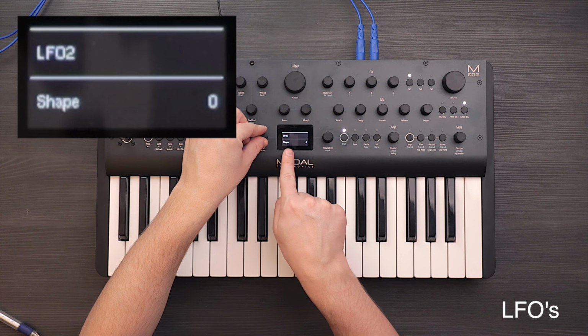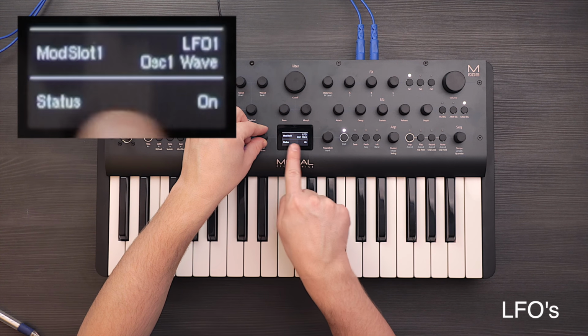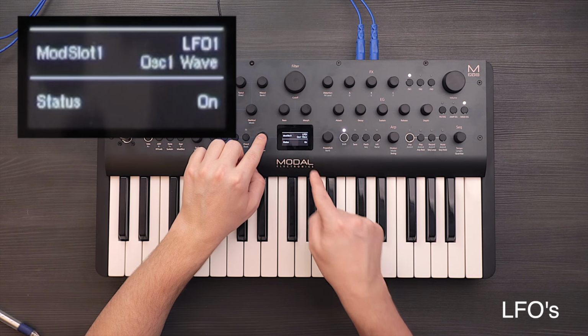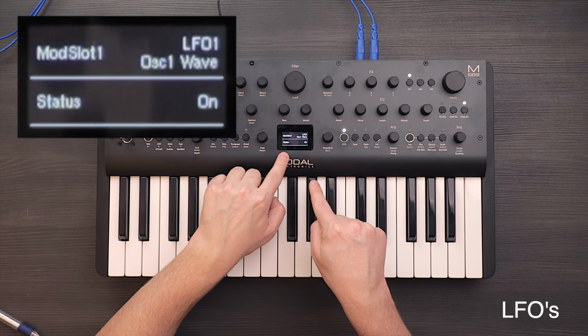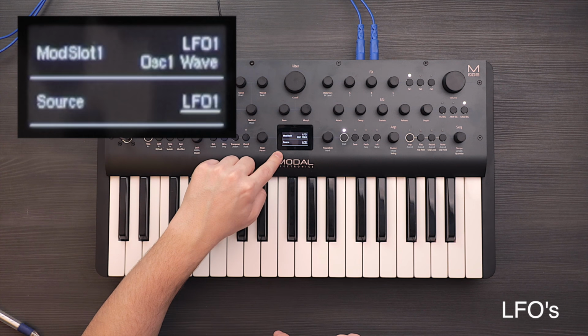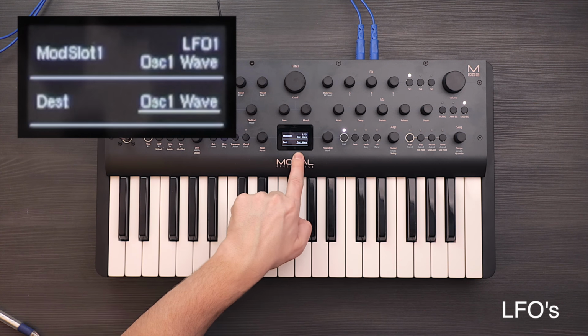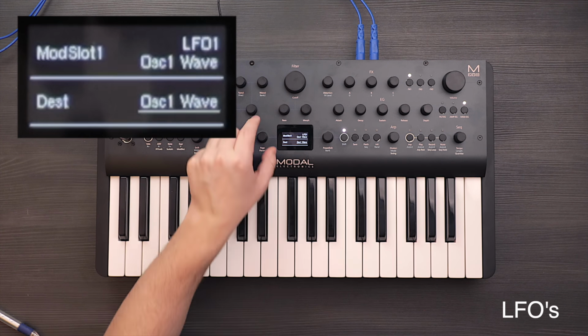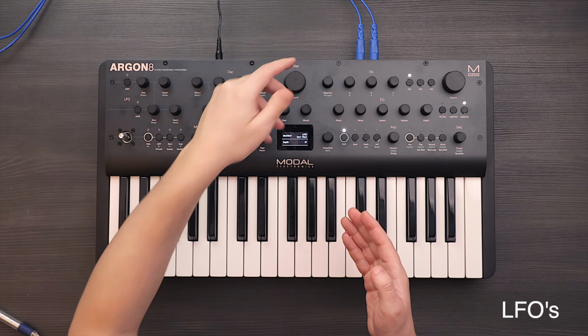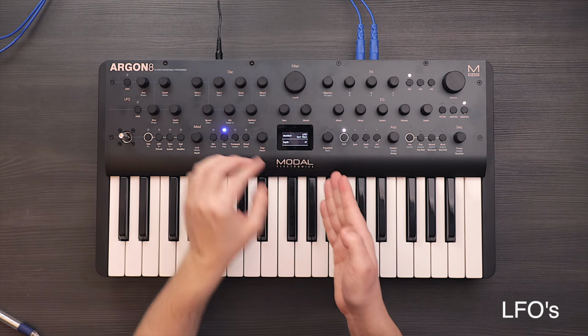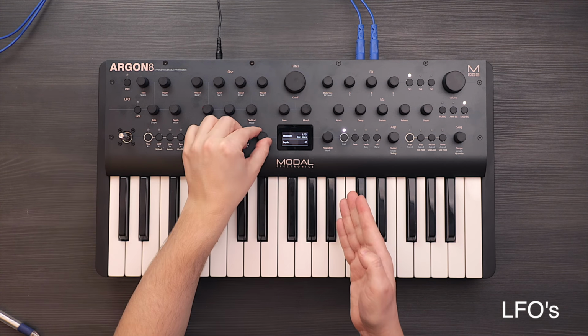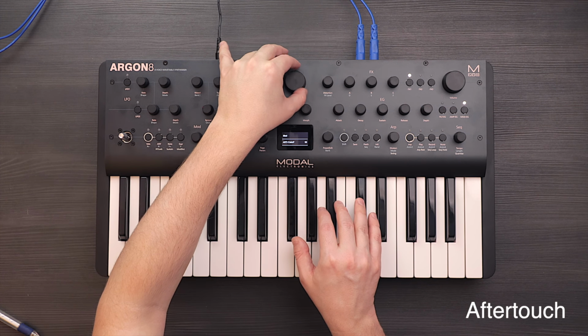And when you've assigned something to the LFO here, it shows up here in the mod matrix. So we can see here LFO1 to oscillator 1 wave, see its status is it's on. We can see the source is LFO1, we see that the destination is oscillator 1 wave, and we see the depth. So we can control the depth either by simply hitting this button and turning whatever the destination is, or we can go into the menu and do it this way. We can also clear it. But we also have other ways to control the sound. So for example, we can select Aftertouch here. And now we can assign it to, say, the cutoff.